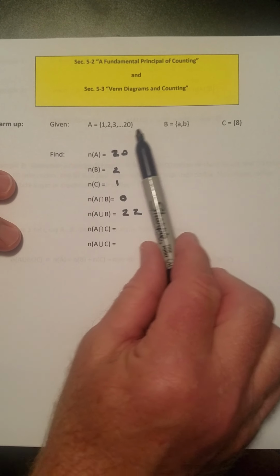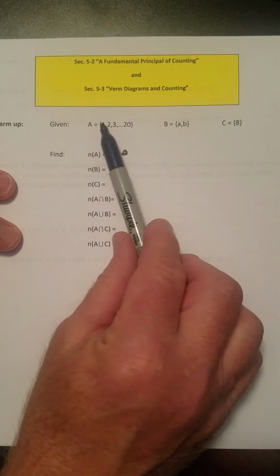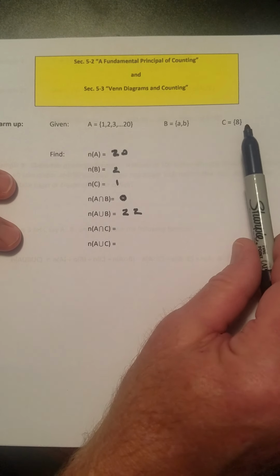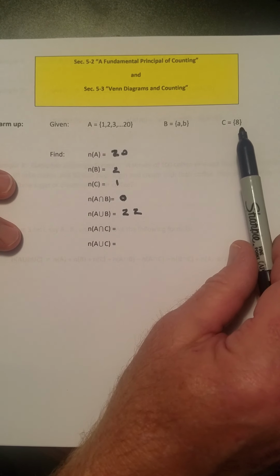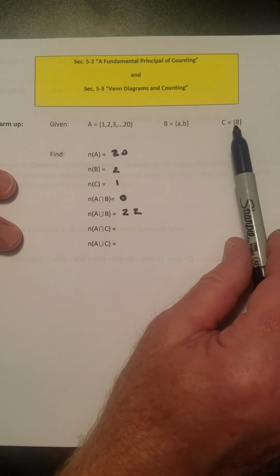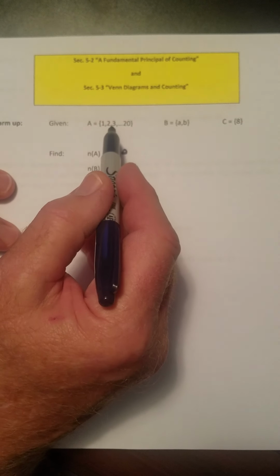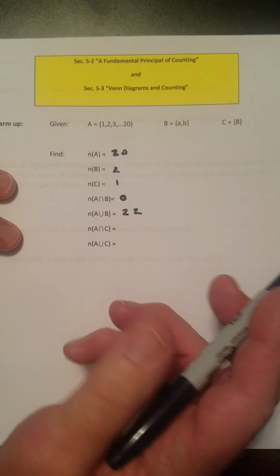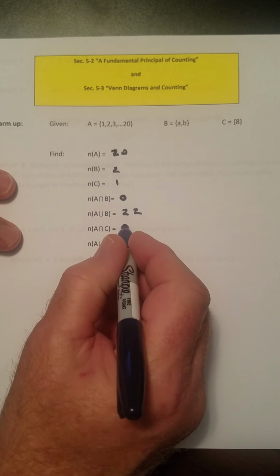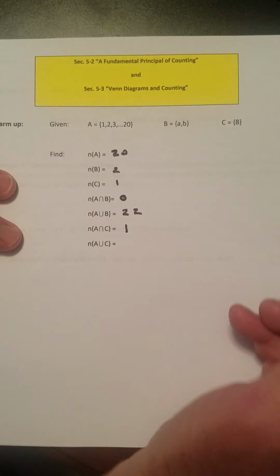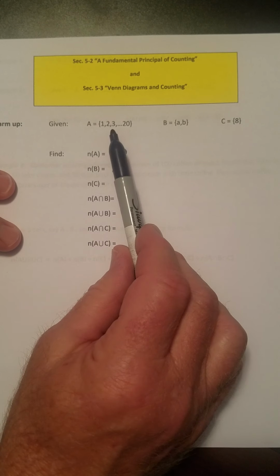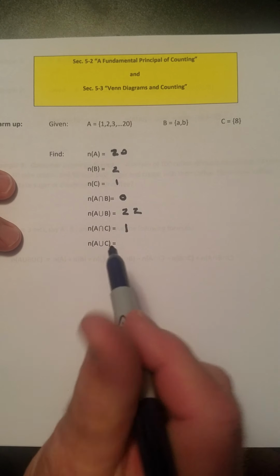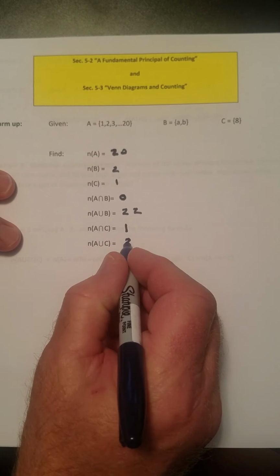Okay, what about over here? A and C, the intersection of A and C. Well, I've got 20 here and I've got 1 here. Are we going to take 20 plus 1? Well, no, because the 8 would be counted twice, because the 8 is actually part of this one. So the intersection is 1, since 8 is in both of them. But for the union, I've got 20 here, and 1 there, but the 8 is already in here, so I've actually only got 20.